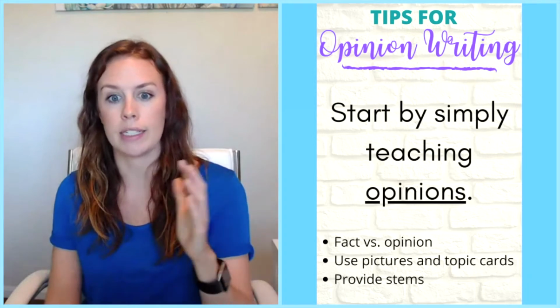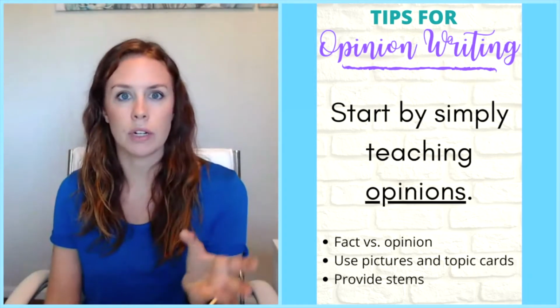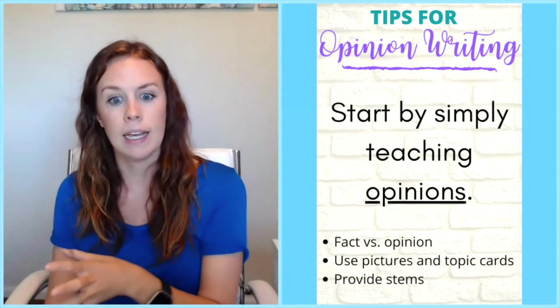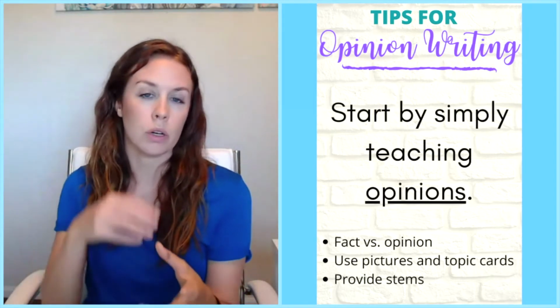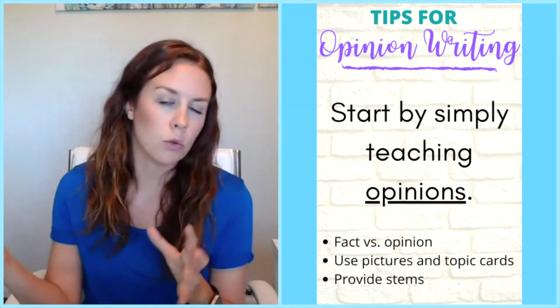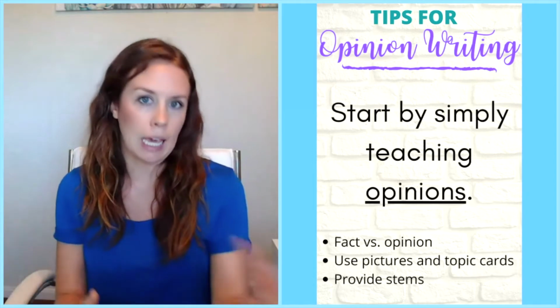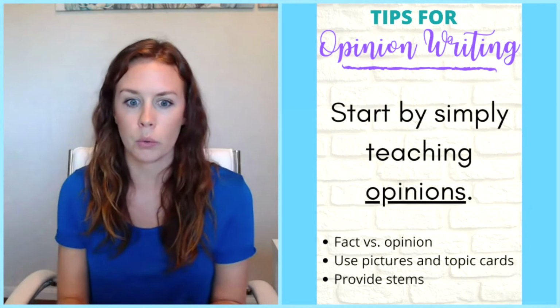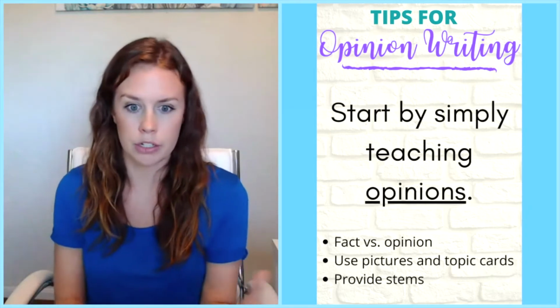So, taking a couple days to practice identifying opinions versus identifying facts. One way to do that is to give students a topic or a picture card, and they have to come up with their own opinion on that topic. So instead of diving right into having kids write an opinion on something, you can have them verbally play games where they're identifying their opinion on a picture or a book or a task card or something.